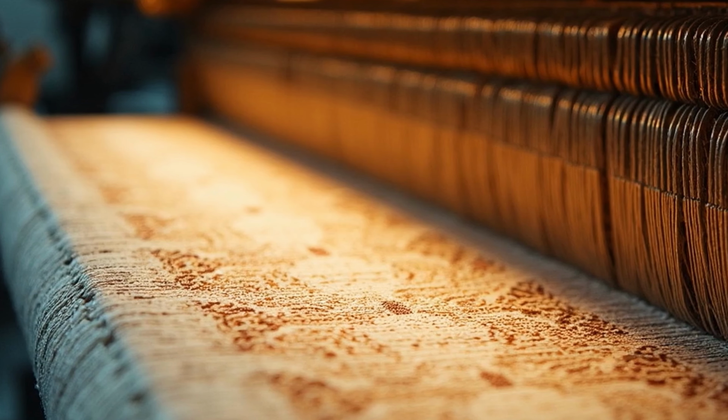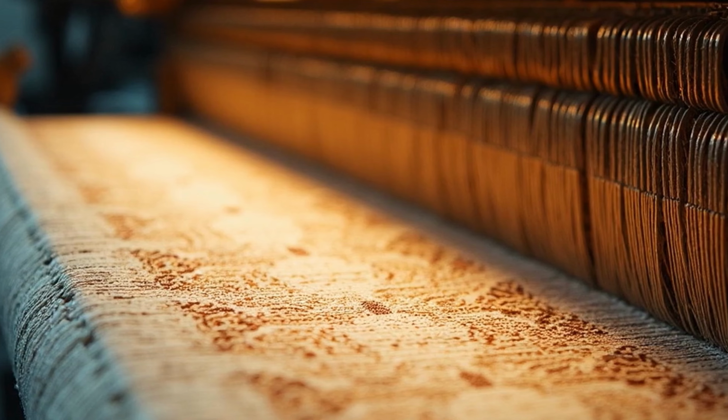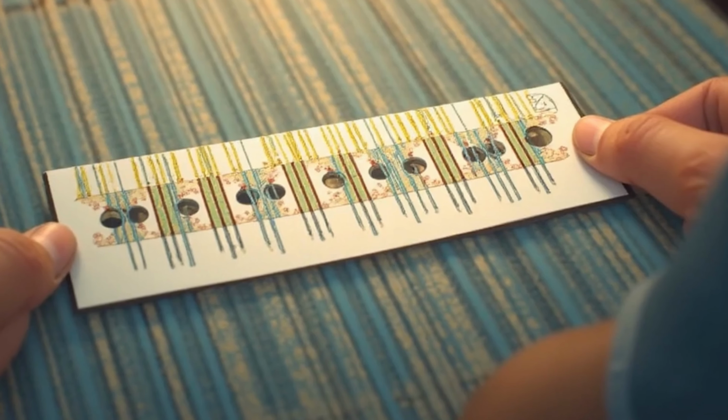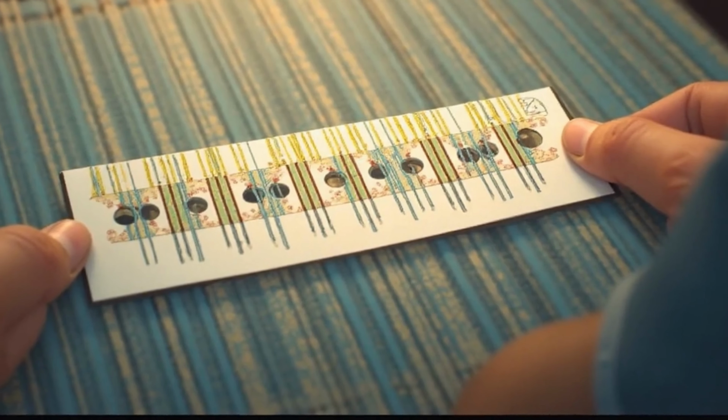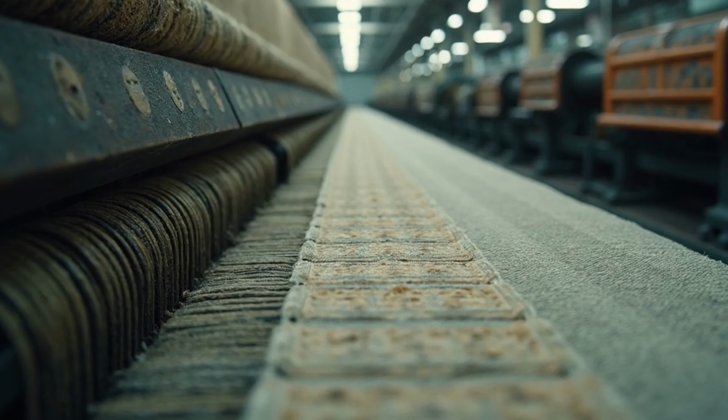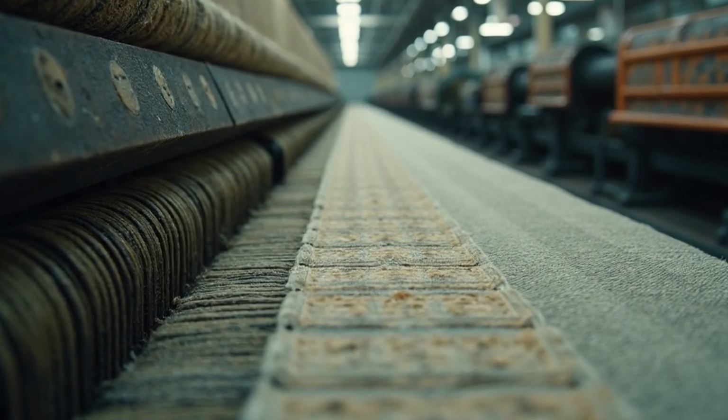Joseph Jacquard's loom used punch cards to automate the weaving of complex patterns. Each punch card corresponded to a specific row in the woven design. The Jacquard loom represents an early form of programmable automation.